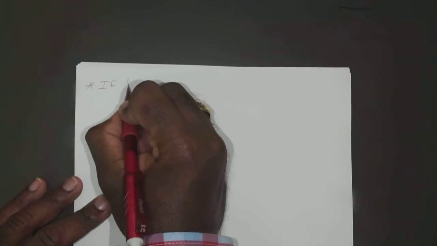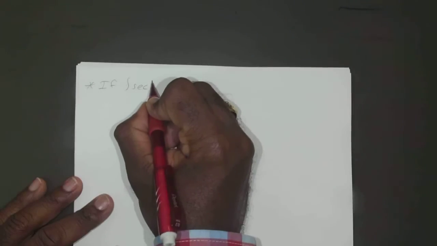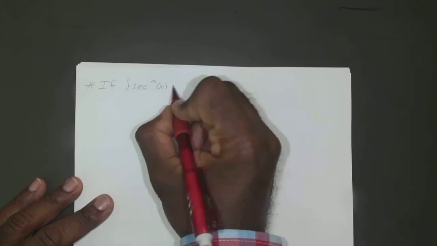Okay, now if the integral of secant to the m of x dx has an odd exponent and no tangent, we're actually going to solve that using integration by parts, which is next class.